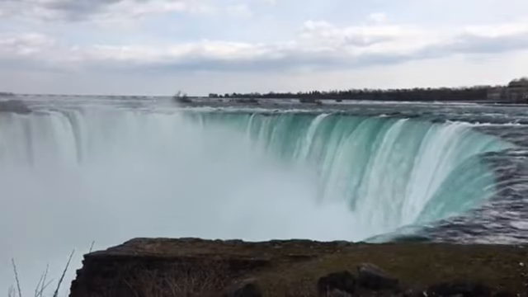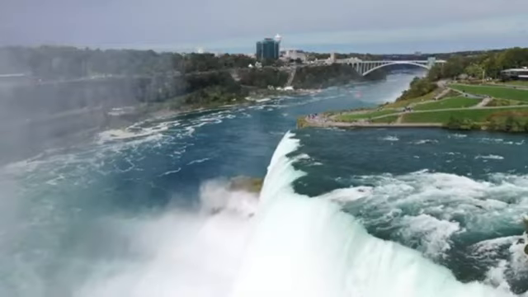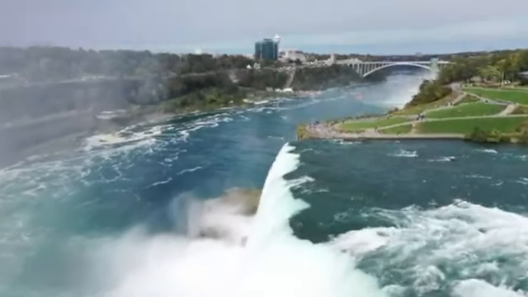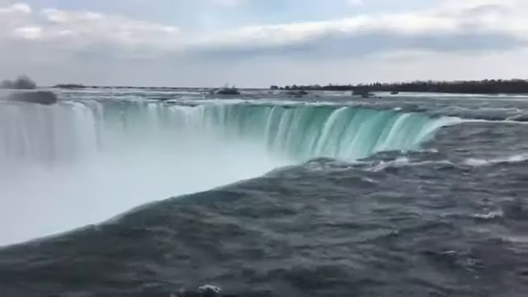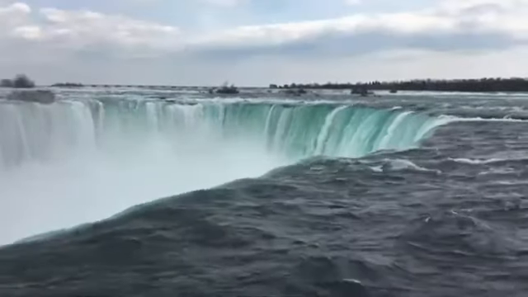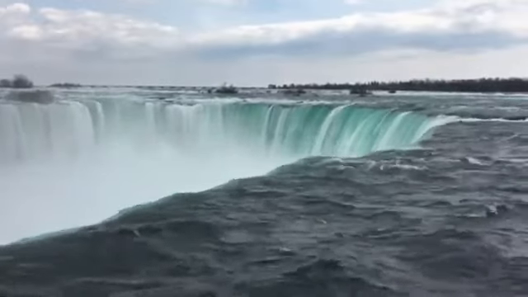This is Niagara Falls. Niagara Falls was created by the Wisconsin Ice Glacier about 10,000 years ago. Frenchman Samuel de Champlain visited the Niagara Falls area in 1604.